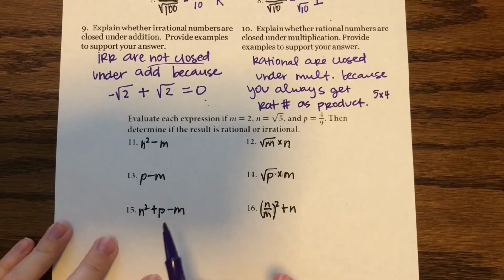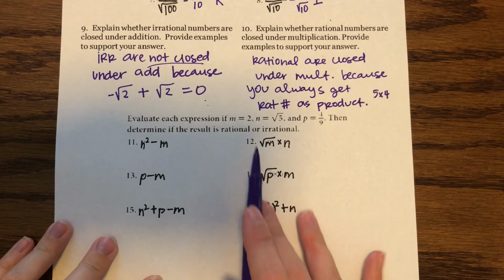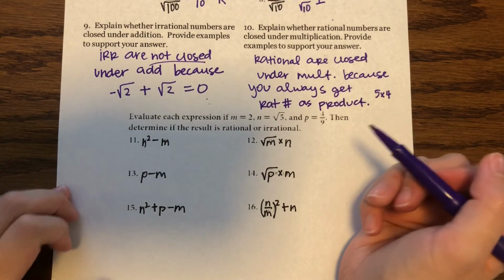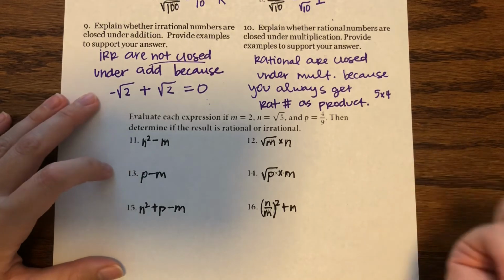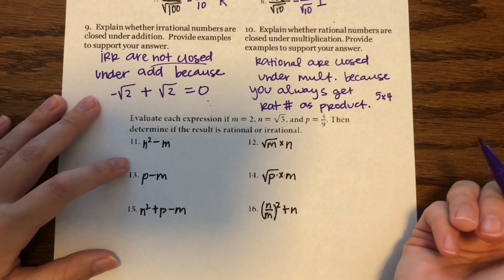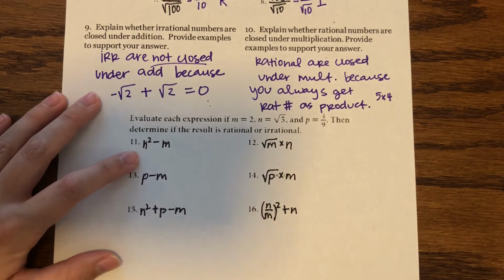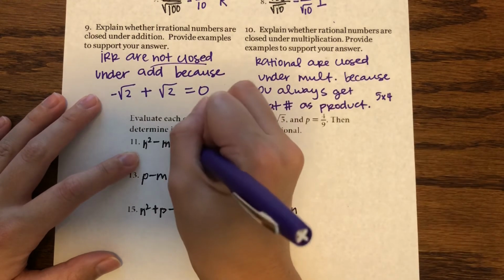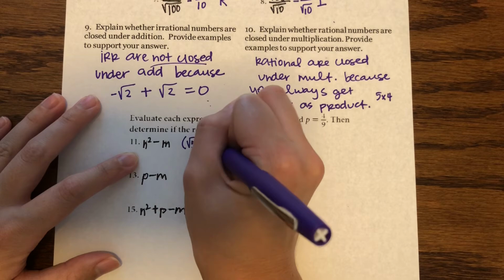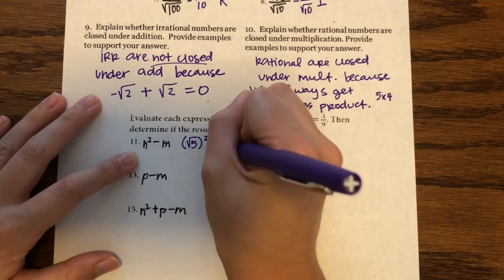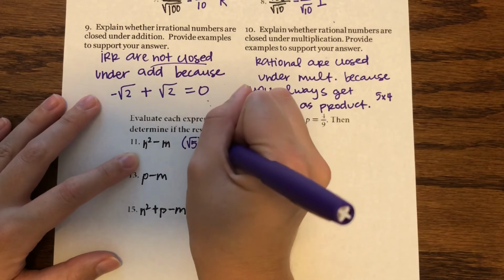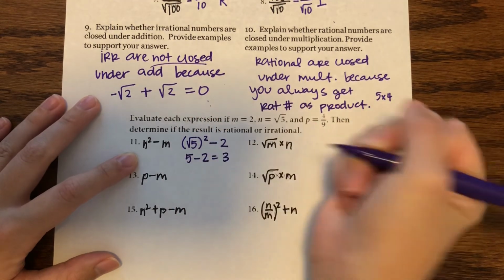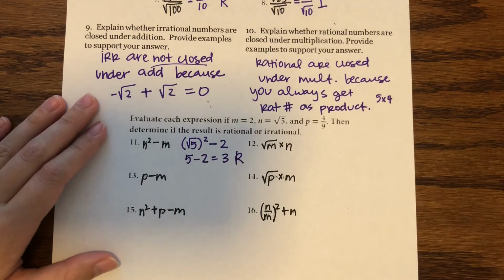And then with this last part, evaluate each expression. So if m equals 2, n equals the square root of 5, and p equals 1/9, we can substitute these in. I'm only going to do one of these as an example. So number 11, n squared minus m. So n squared, the square root of 5 squared, minus m, which is 2. The square root of 5 squared is going to be 5, minus 2. We get 3. That is a rational number.